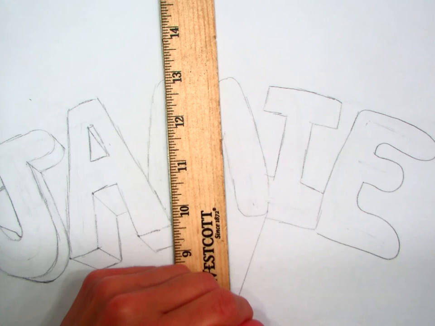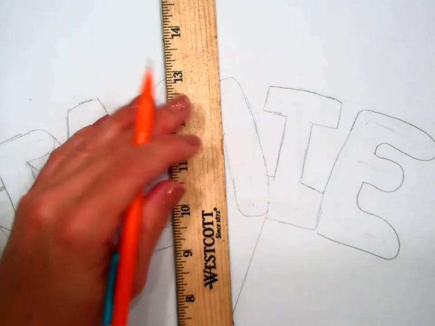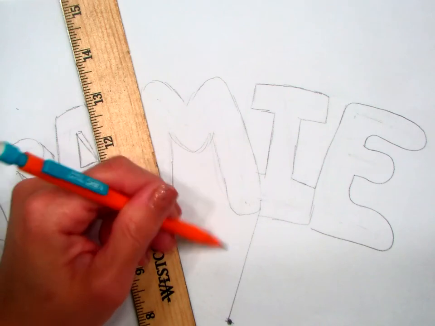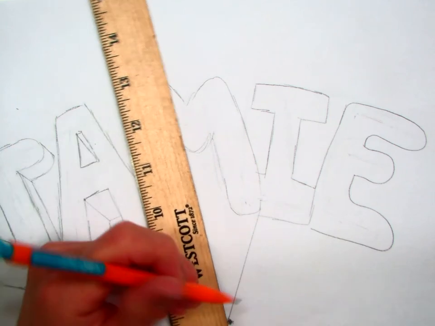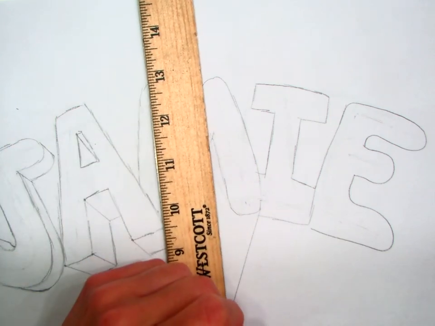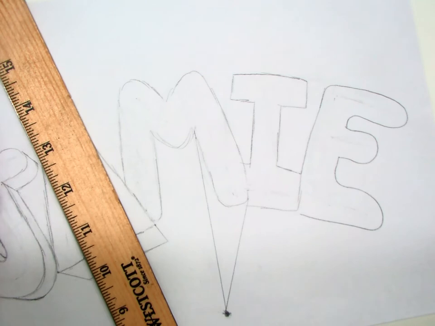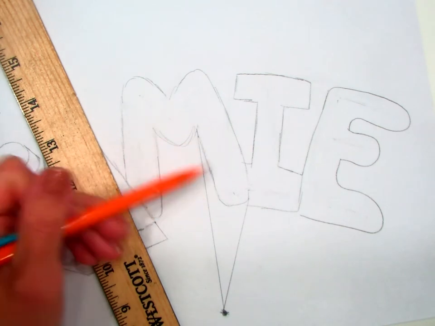Let's see, I think I'm going to have to do, because of the angle of my curve, I don't think it would look right for me to do another line here. I'm going to just go ahead and do one from that corner there. Okay. Now, that doesn't really look correct right now, but once I end it, it'll make sense.